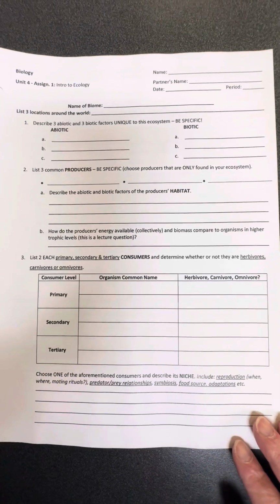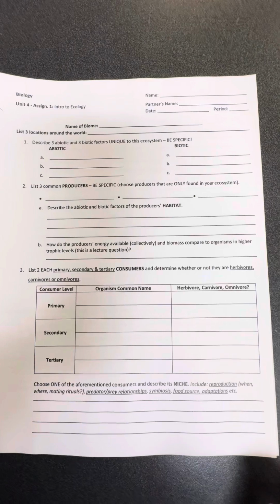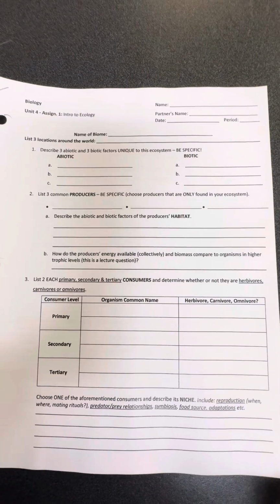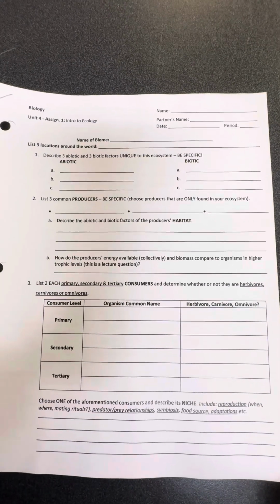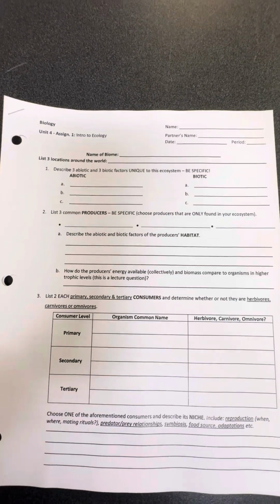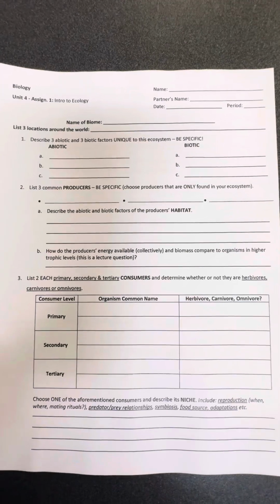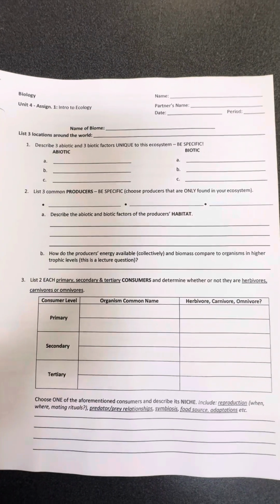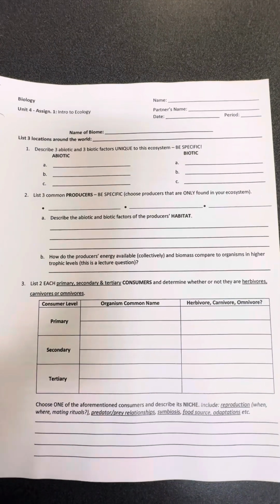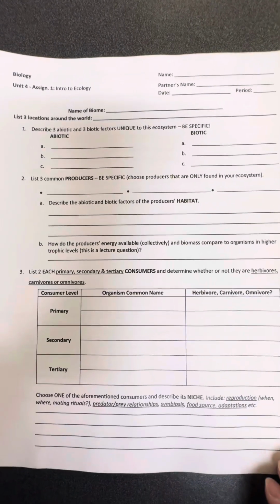So this first page is essentially just helping you outline what kind of research you need to do about your biome, the abiotic and the biotic factors. Be very specific, especially if you're doing something like temperature. Don't just say it's hot or it's cold. Be specific and list the temperatures that you would be finding in research for that particular biome. If there is a certain pH or a certain salinity that they talk about in your research, list all of that. The better the detail, the better your grade.